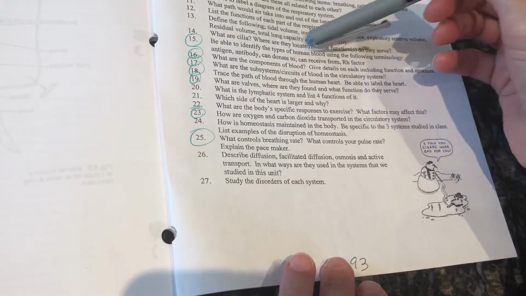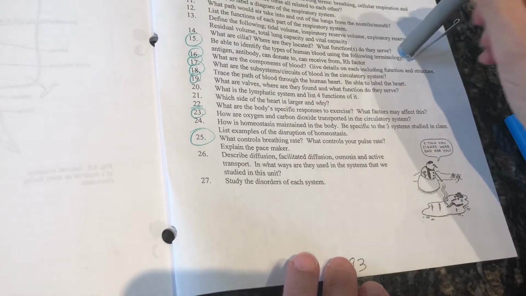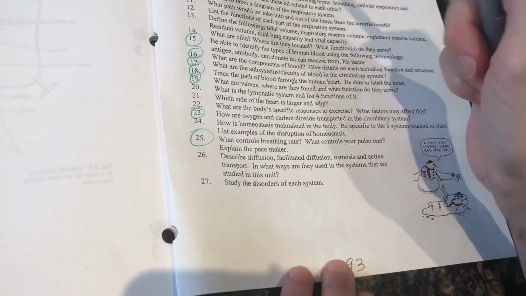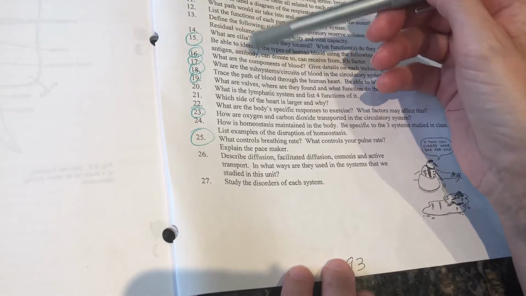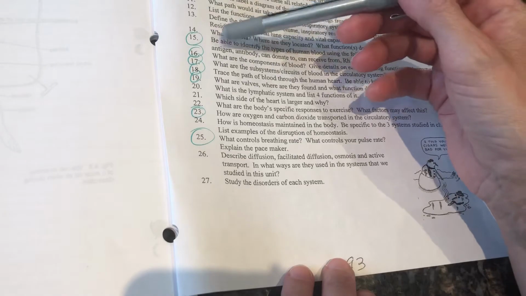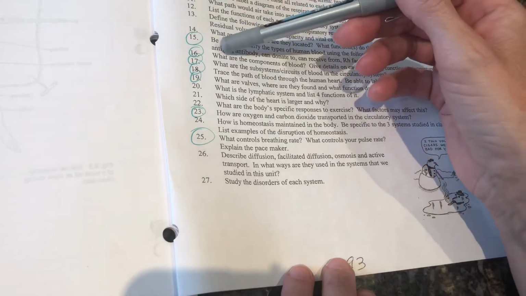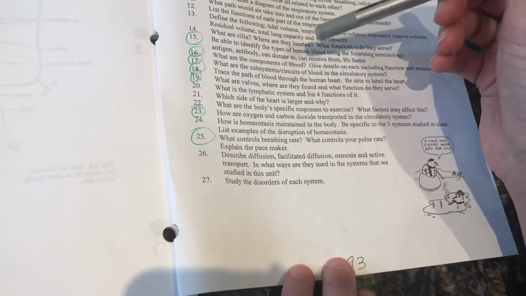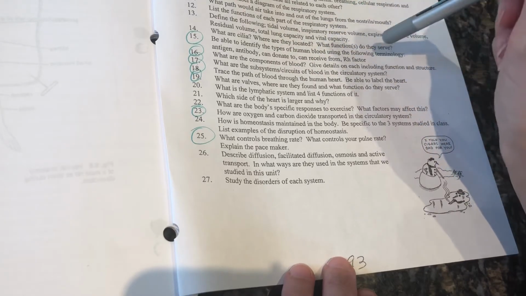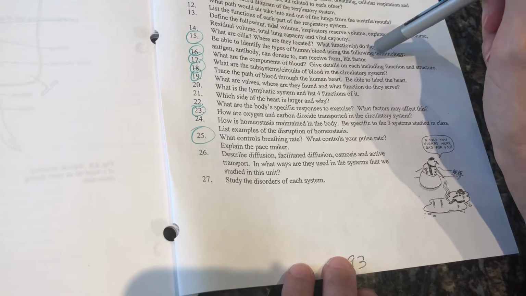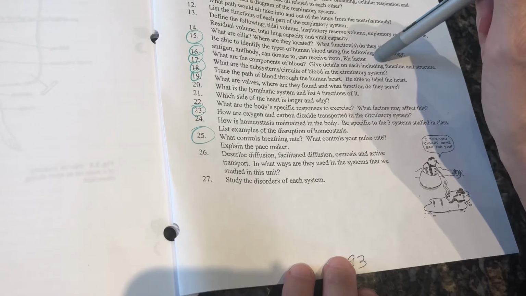15 says be able to identify the types of human blood using the following terminology. So what is an antigen? It is a protein found on red blood cells. An antibody is something that is designed to fight that antigen. So if you have the A antigen, you have the B antibody. The can donate to, can receive from, the Rh factor. You should be able to read that table that we put together, okay?